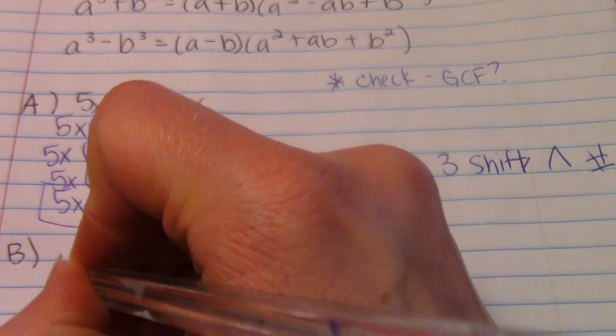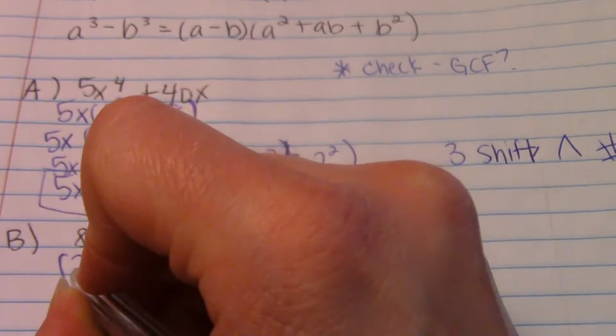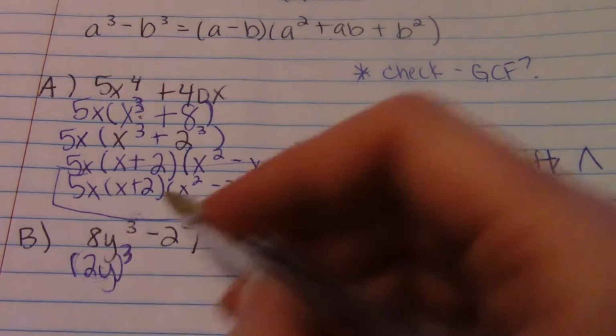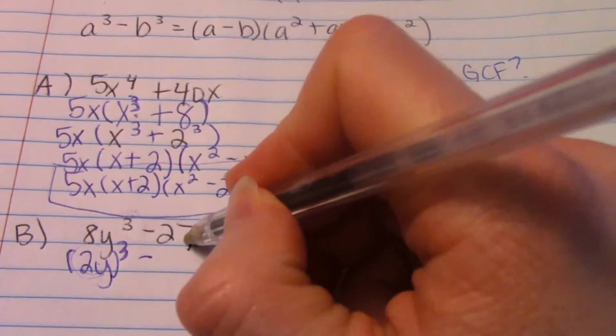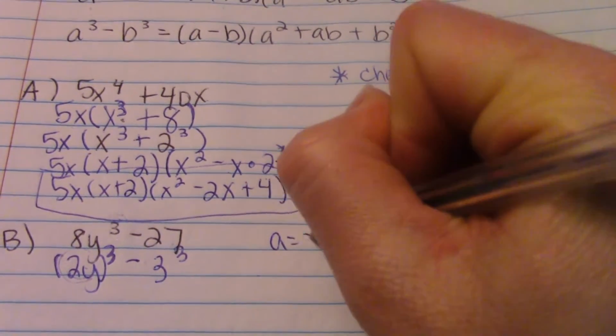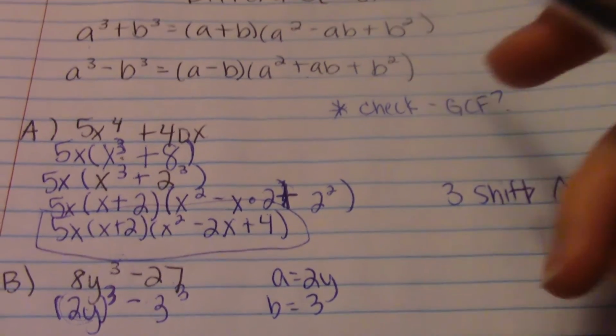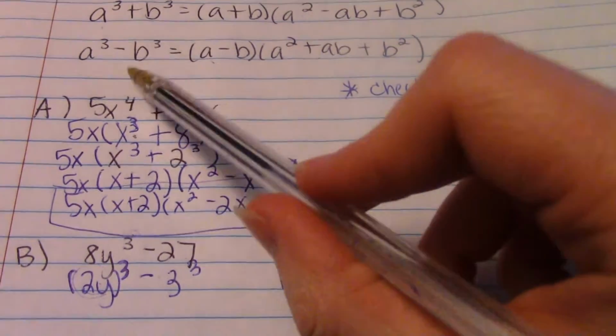So we said this was 2 for the 8. So all of this is our a, all that 2y, minus, and then 27 was 3 cubed, right? So a is 2y, b is 3. We're going to take that and plug it up into this one because it's a minus.